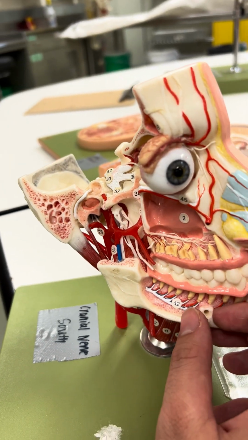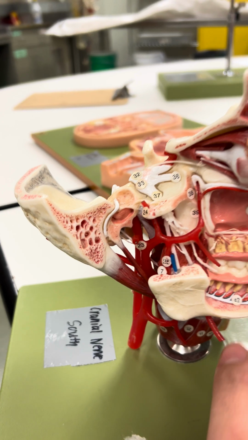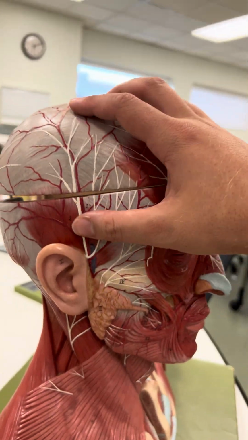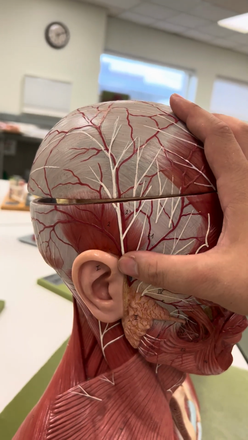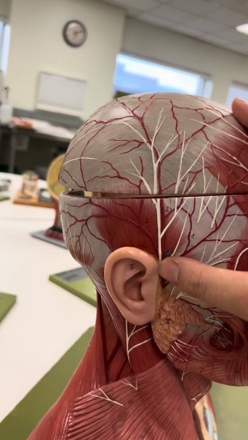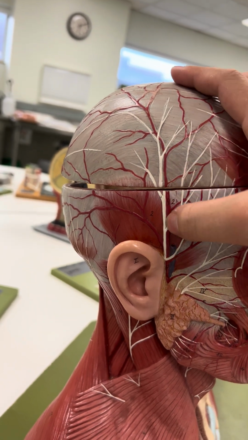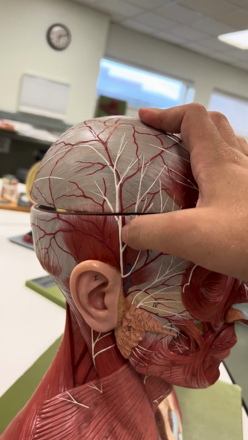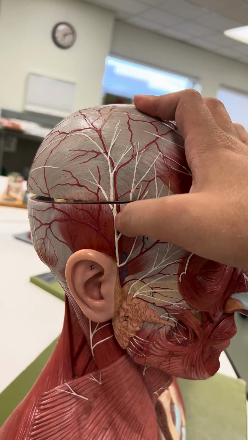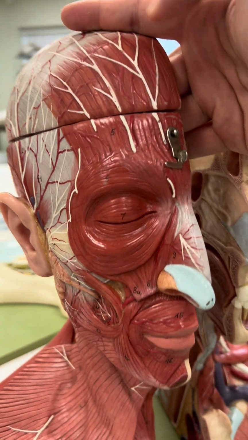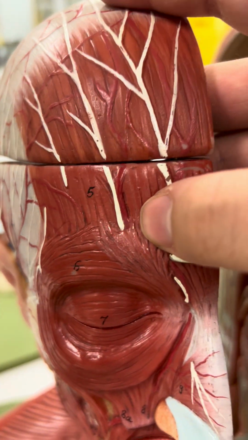We're gonna be looking for the superficial temporal artery. So think about superficial on top and temporal bone. And it's gonna be this guy here, just along the side of the scalp. And then a couple more is the supraorbital artery, which you can kind of see here.